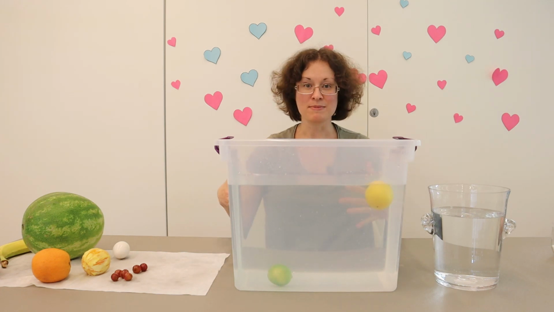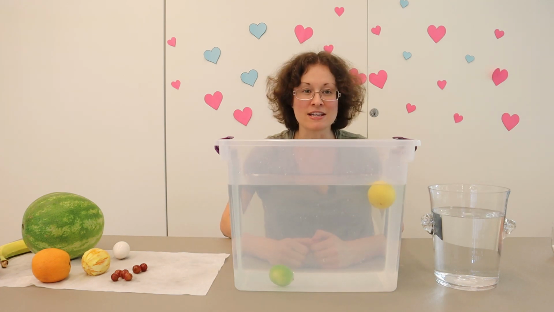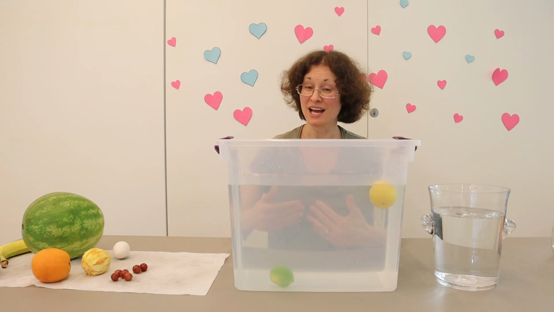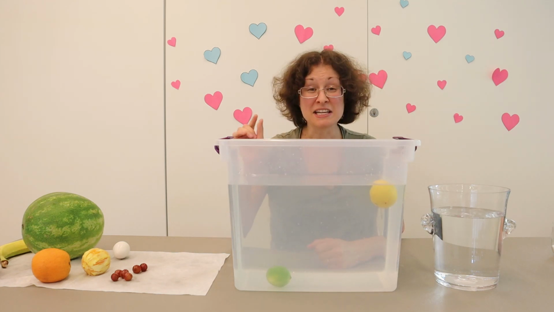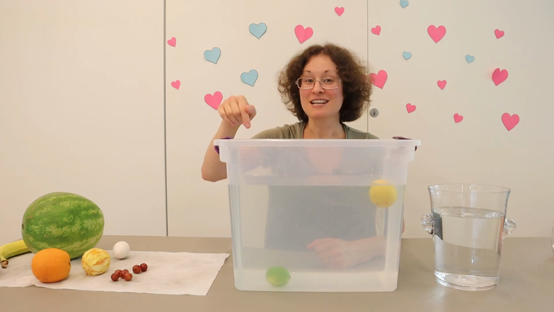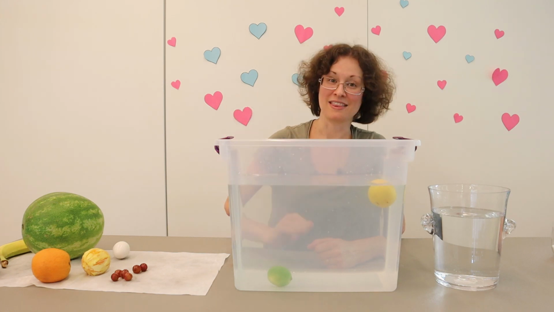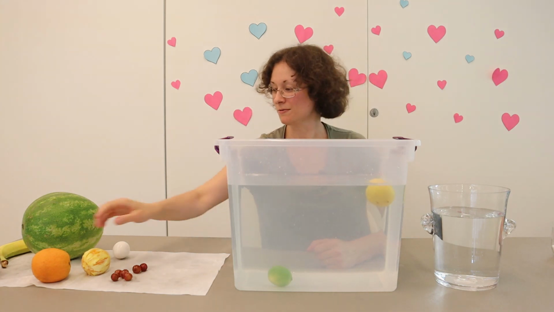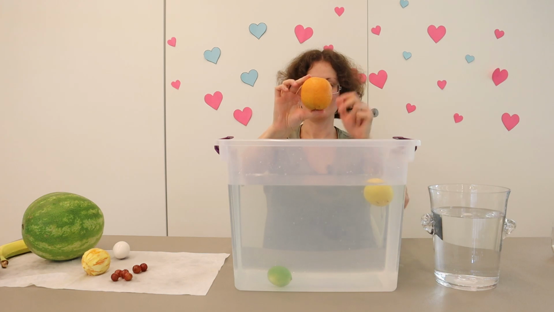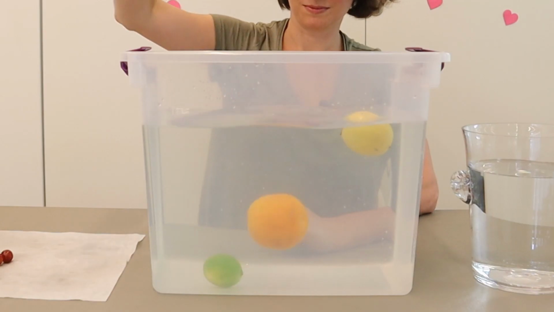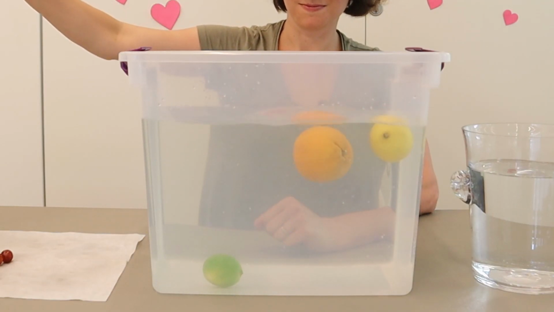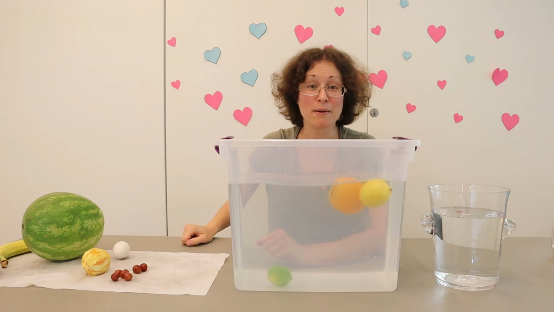Now, lemons and limes actually have density that is very, very similar to water, except that the lime is a little bit more dense. That's what causes it to sink and the lemon to float. What about an orange? Oh, it's super buoyant. It popped right up.